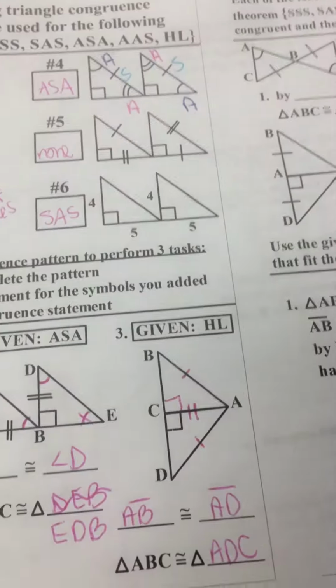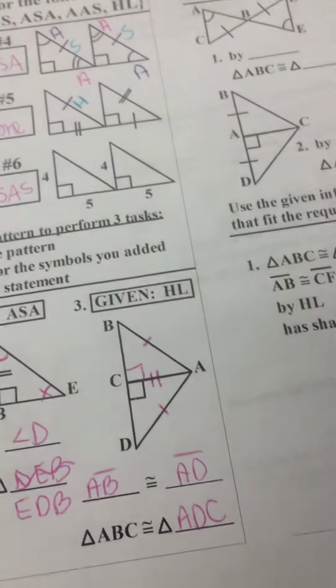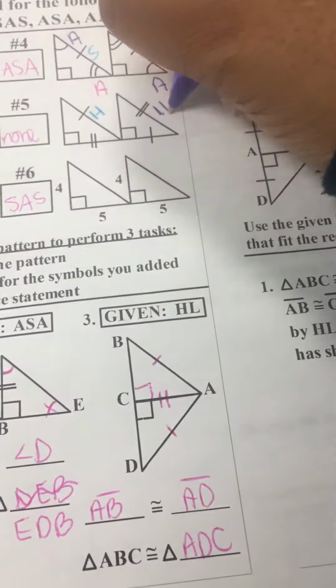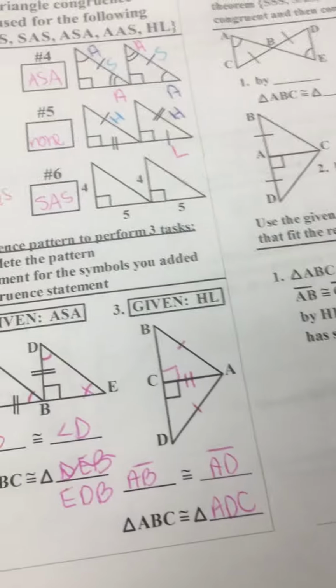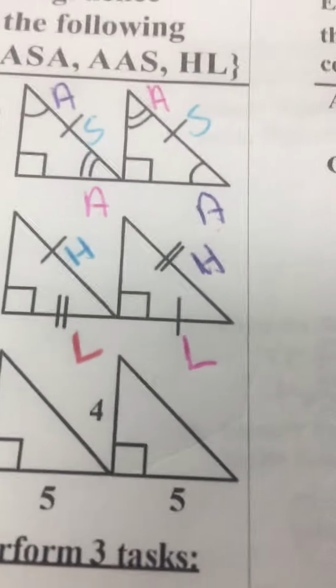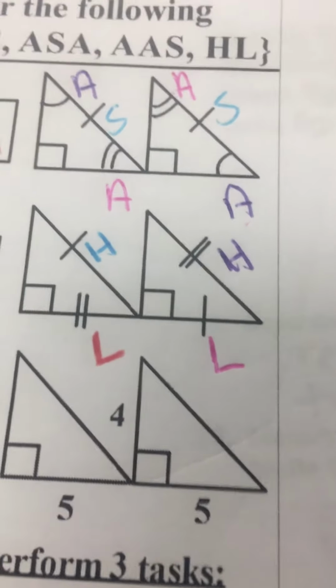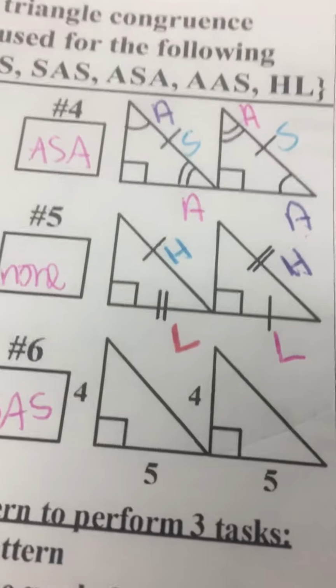All right, this one, if we thought this was HL, it's not. So that's an H, and that's an H. Notice how I'm using different colors. And that's an L, and I needed a fourth color. That's an L. So not the same tick marks, even though there's an H and an L. So it's none. Different sizes.